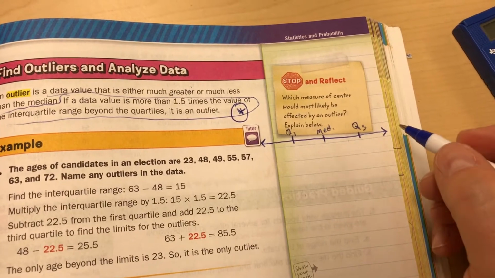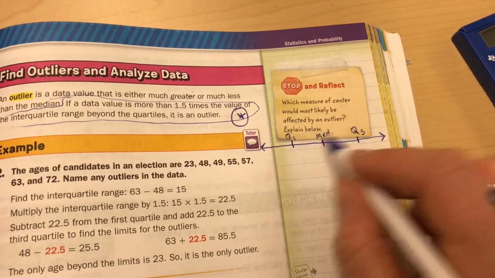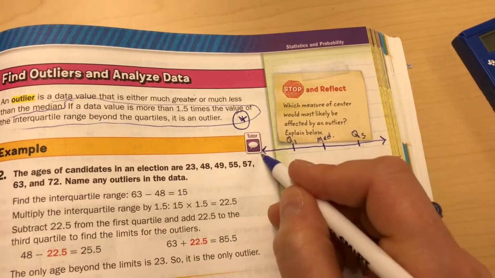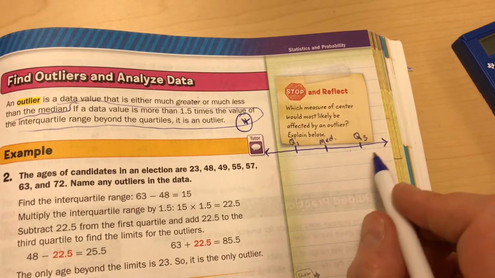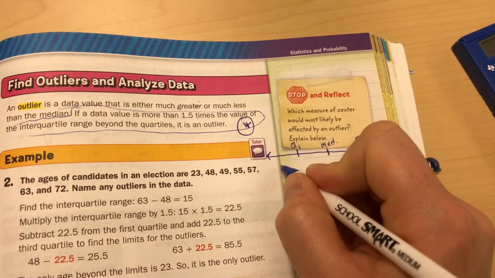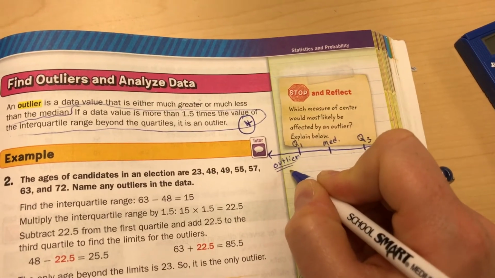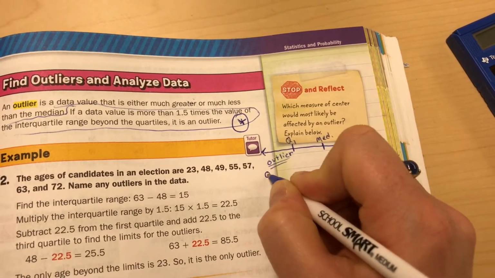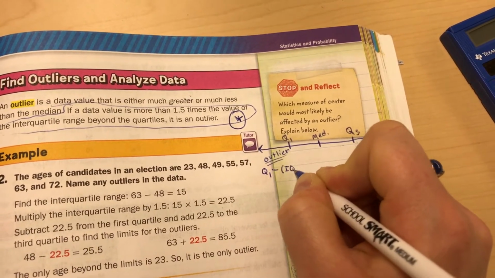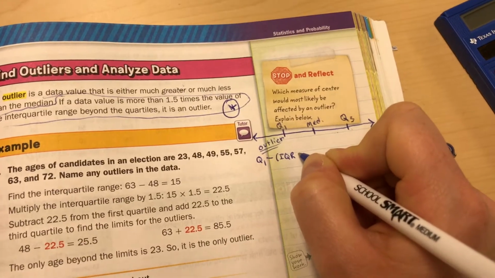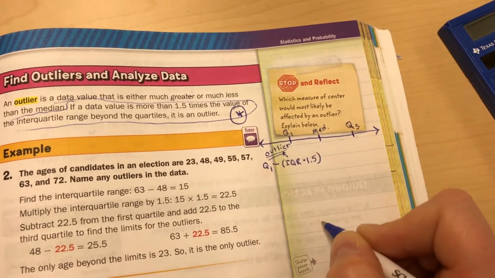Outliers are data values that are 1.5 times the interquartile range lower than Q1 or greater than Q3. So an outlier down here would be if you took quartile 1 minus the interquartile range times 1.5. That would be an outlier down here.